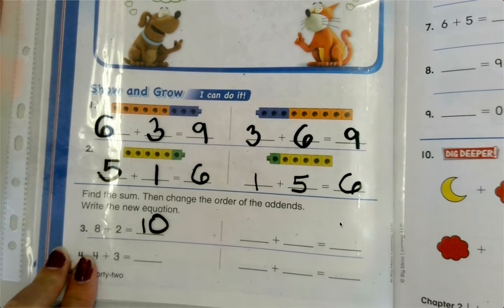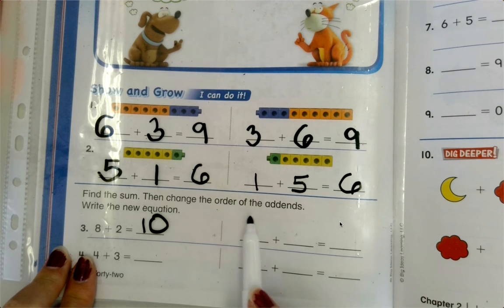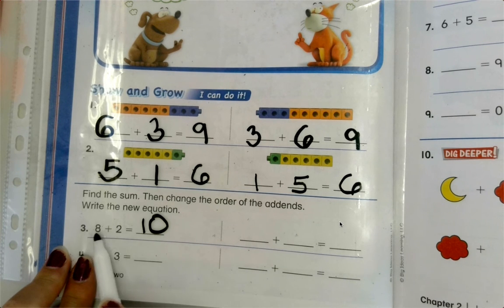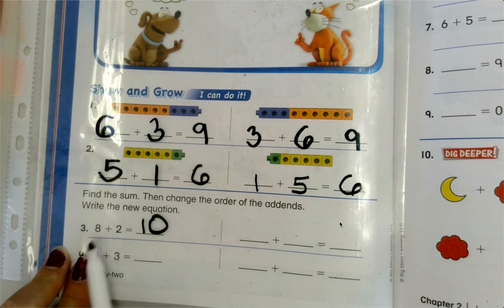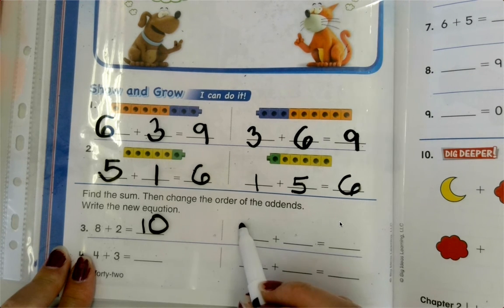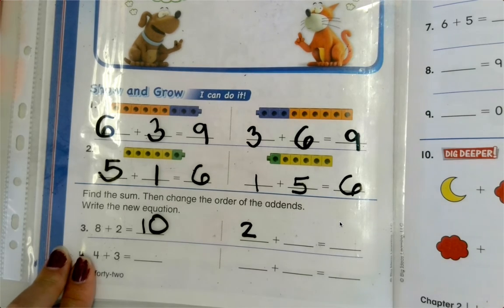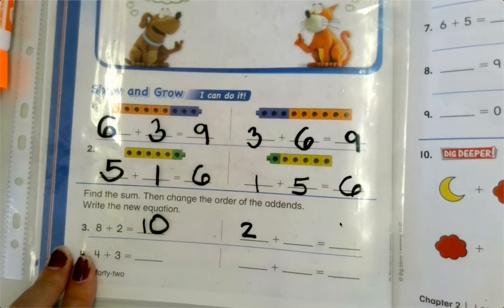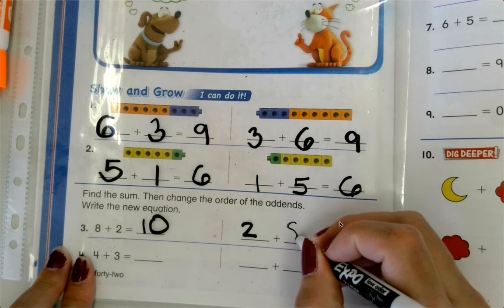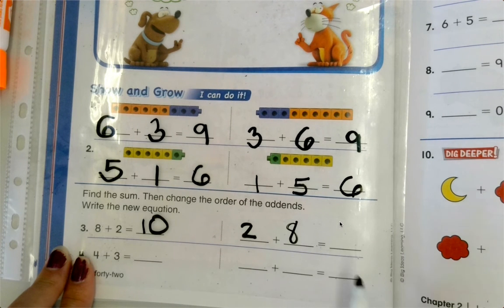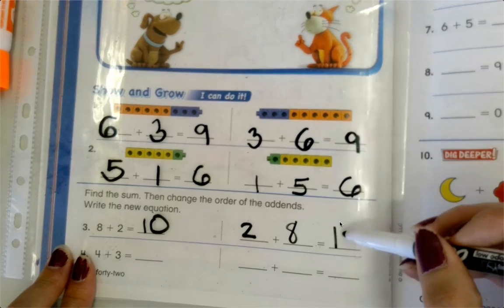Good job. Then change the order of the addends. Those are my addends. Change the order of them. So instead of 8 being first, 2 is going to be first. What number is going to go there? 8. Okay, and then does that still equal 10? Yes, 10.